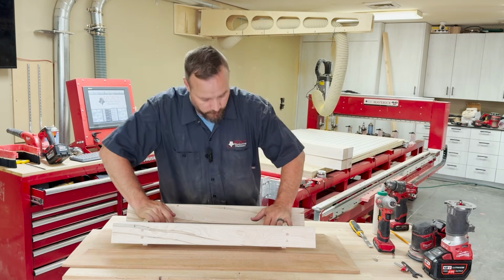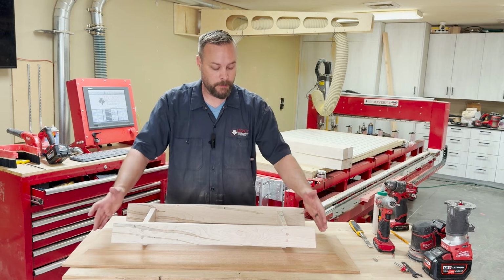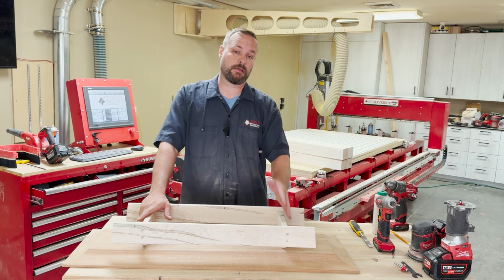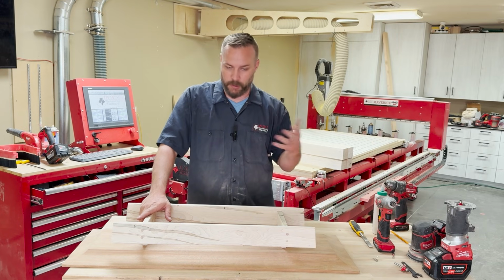Okay, this piece is right here. It's going to dry. We'll come back tomorrow, machine the legs, and then put the legs onto the tabletop. And that will finish out the project, other than a bit of spraying, lacquering, and making sure it's perfect.